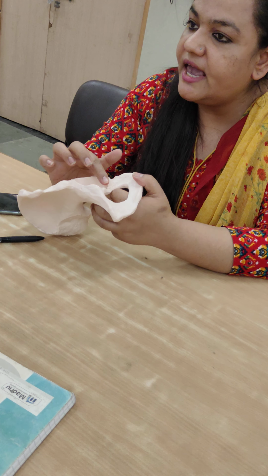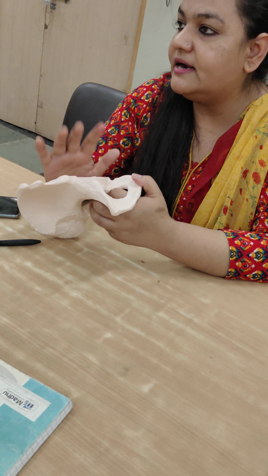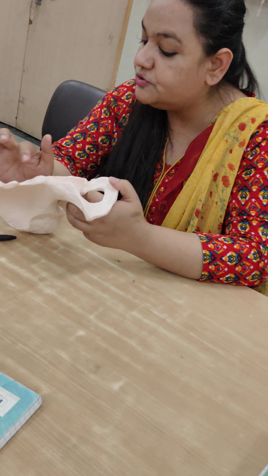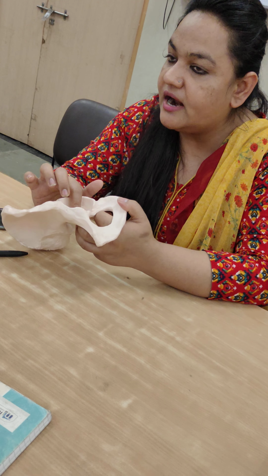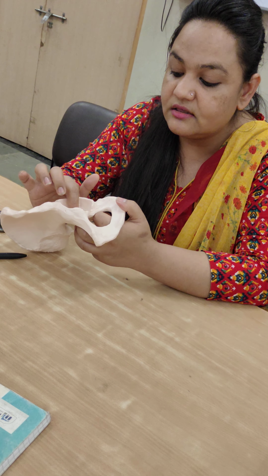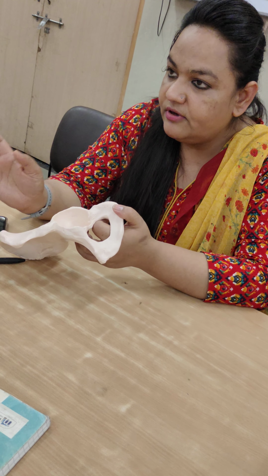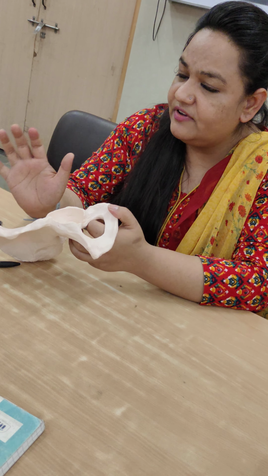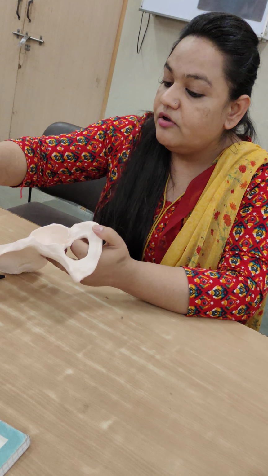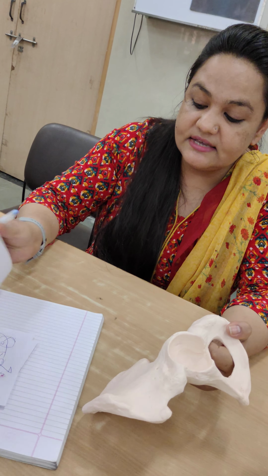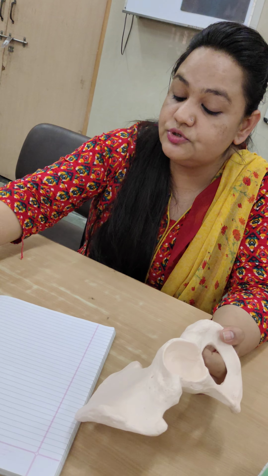The margin of the acetabulum will participate in formation of the hip joint. This deep part will not participate. This is the non-articular part. Which part? Acetabular fossa, this deep part. The head of the femur will articulate with the acetabulum only at its margin. If you see the diagram of the acetabulum in the book, it is horseshoe shape in appearance.